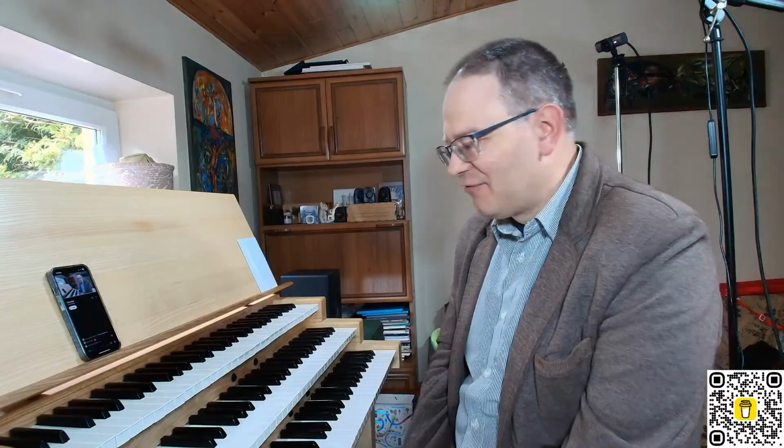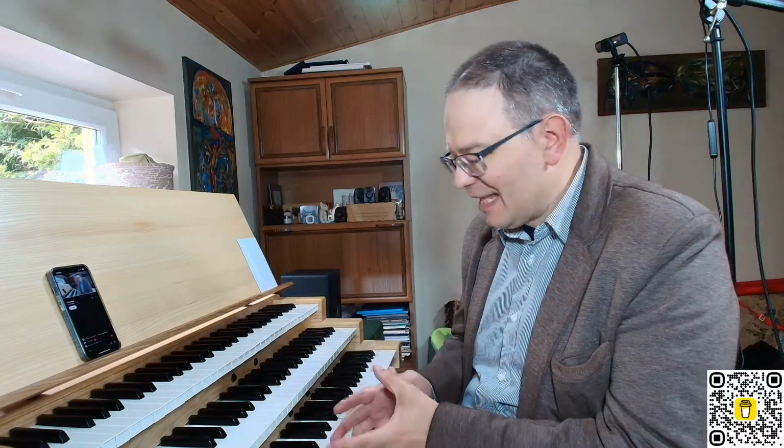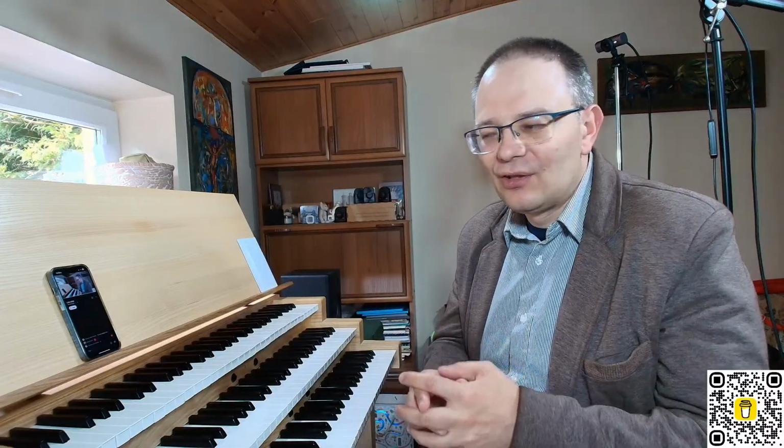Modulation has to have four steps. The first step is just exposition of the old key, establishing the key with the primary chords: tonic, subdominant, and the dominant. For those who don't know what I'm talking about, it is basically major or minor chords built on the first scale degree, that's tonic. The fourth scale degree is subdominant, and the fifth scale degree is the dominant.